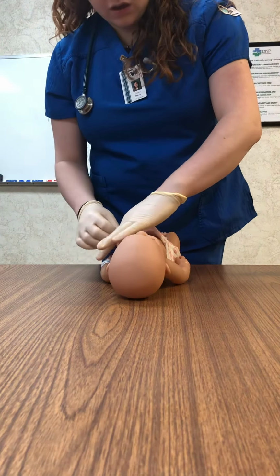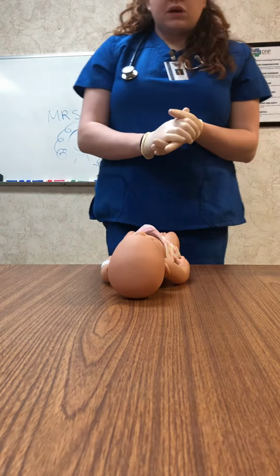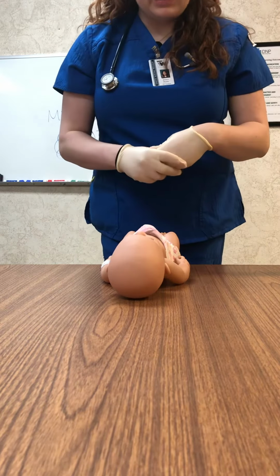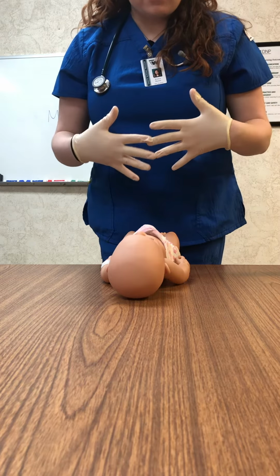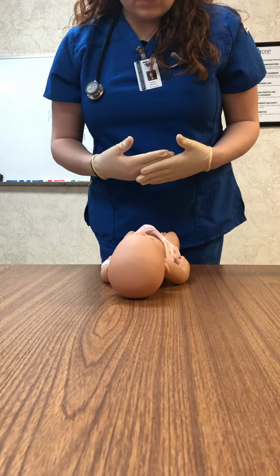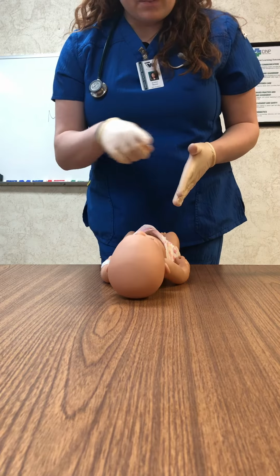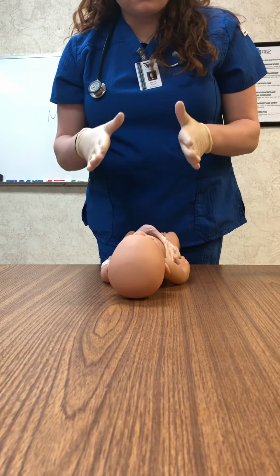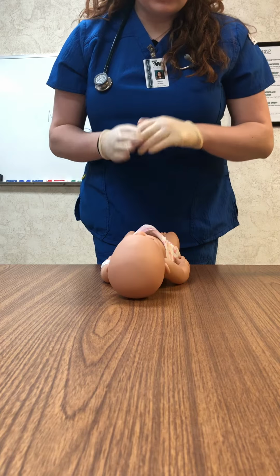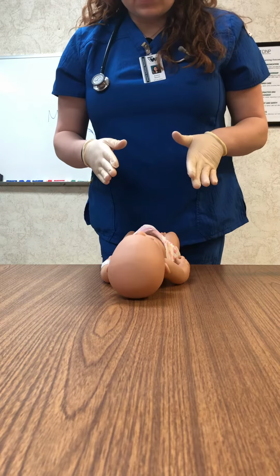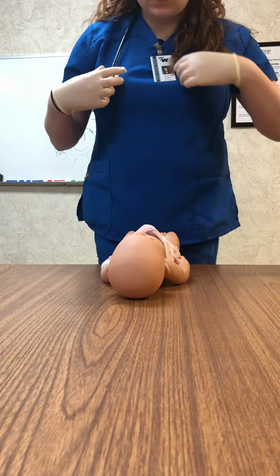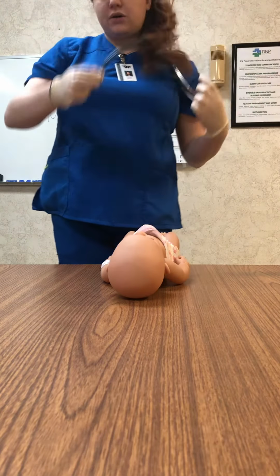Okay, so what I'm going to start off by doing is looking at her breathing. So immediately I'm going to notice any cyanosis around the mouth. I'm going to be looking for nasal flaring, and I'm looking for chest retractions. So I see that there is none of that. So I'm going to listen to her lung sounds now.